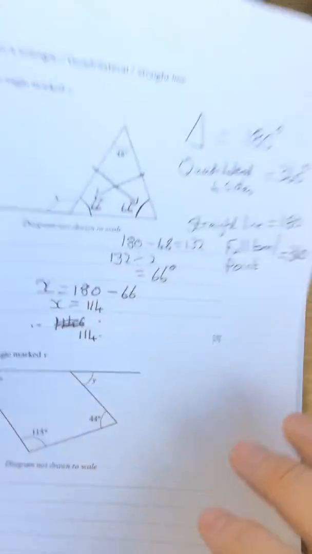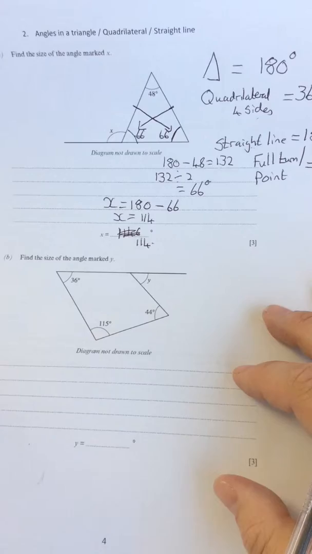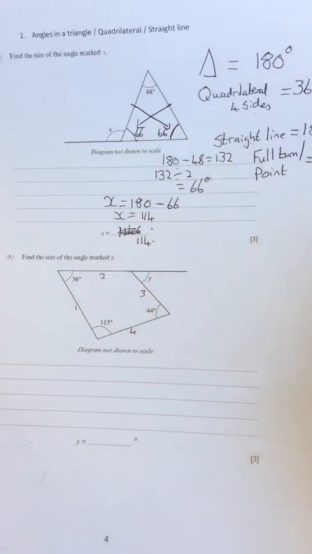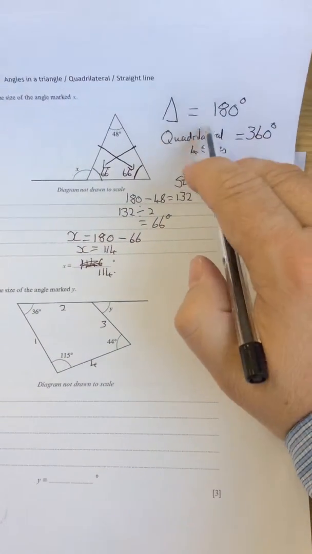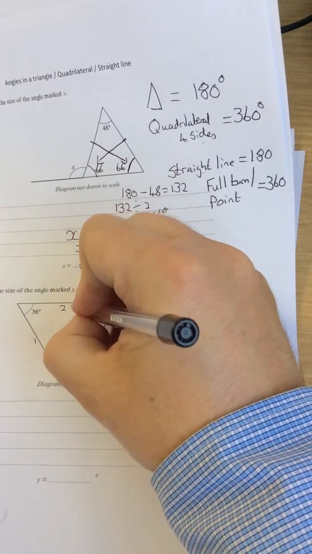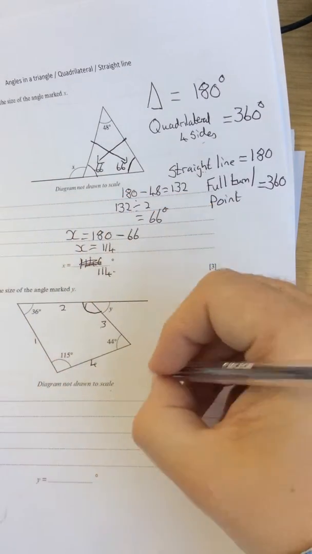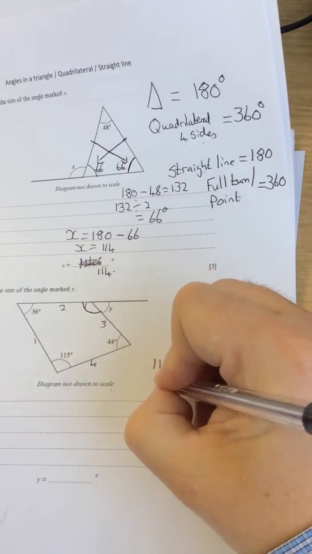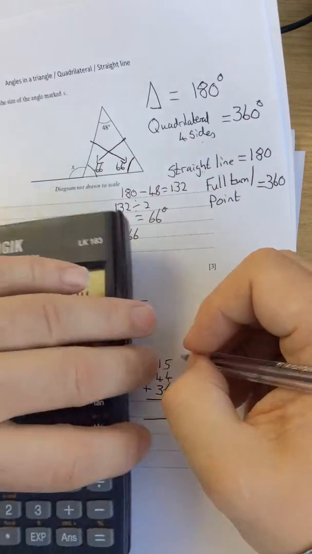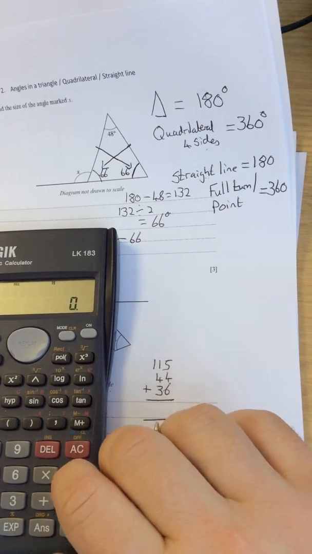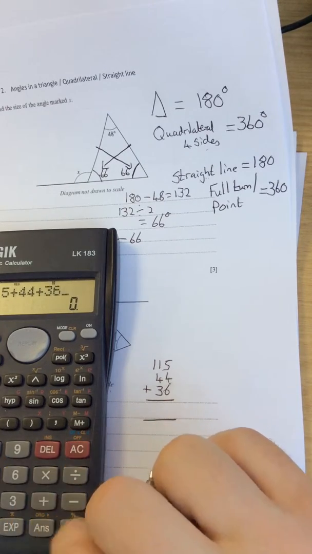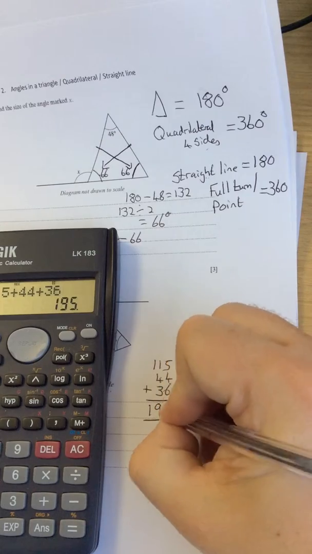Question B. Find the size of the angle marked y. This time you've got a 1, 2, 3, 4-sided shape. So I talked about earlier that a quadrilateral adds up to 360 degrees. So what I'm going to do is find this missing angle inside the quadrilateral by adding up 115, 44 and 36. I can use a calculator now, but I'm writing it down to make sure I don't make a mistake. 115 plus 44 plus 36 is 195 degrees.